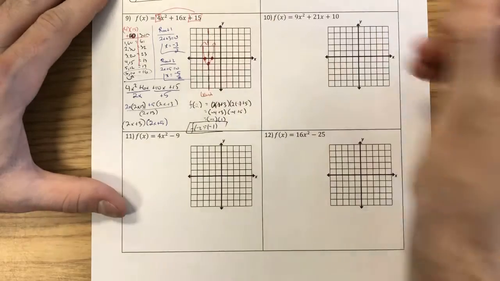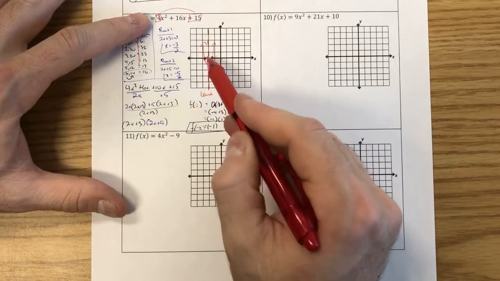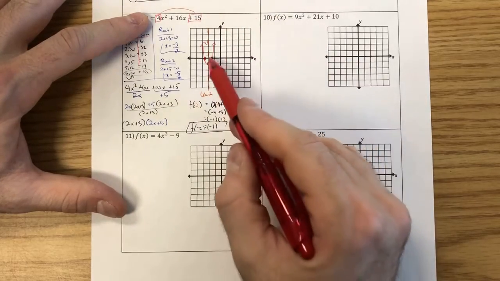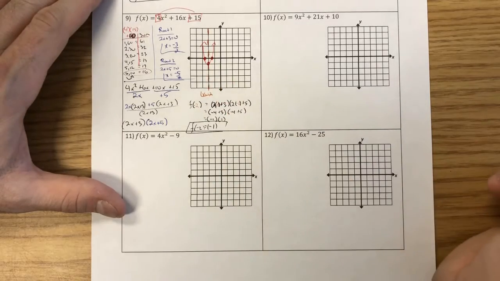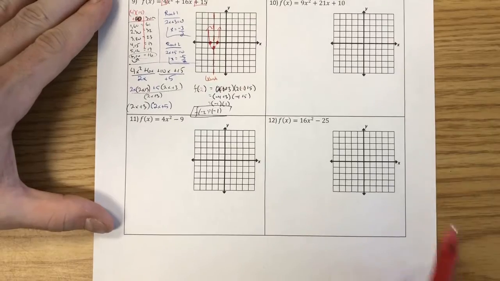And so we notice that, again, we mentioned earlier that that 4 is going to be stretching it. This is a much tighter graph. It's not that nice spread out graph that we have right there. This is very tightly bound. So we're going to play some more around with that in a later lesson.